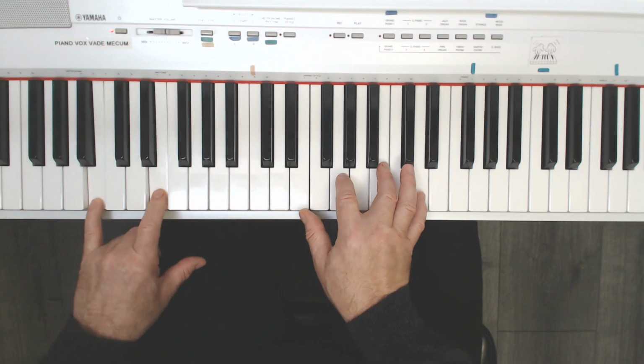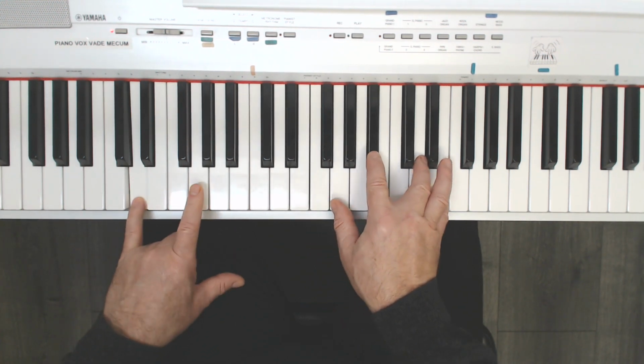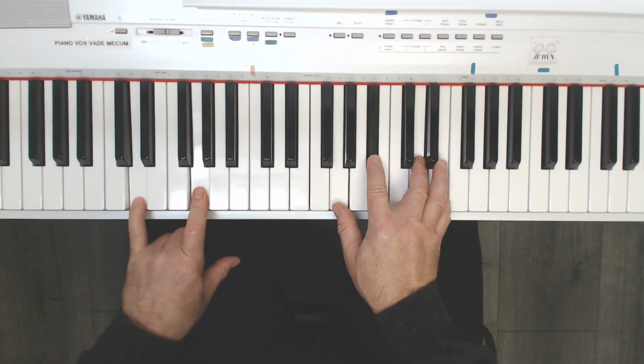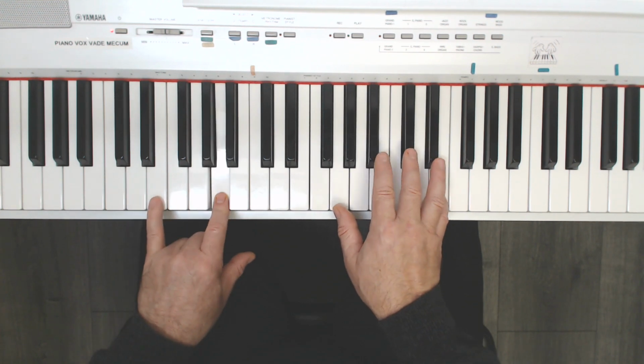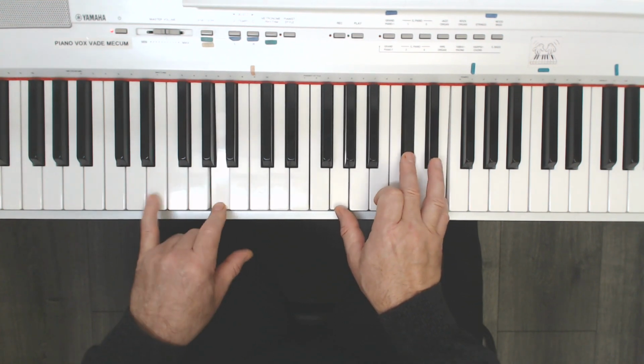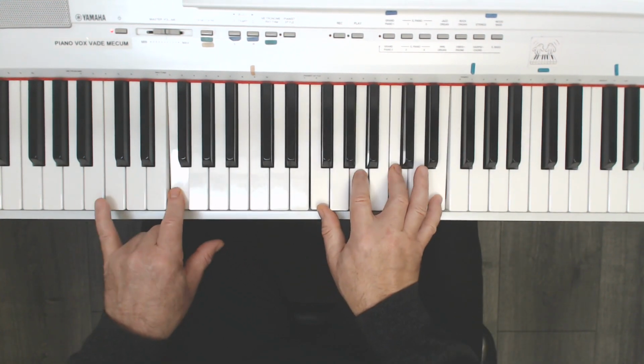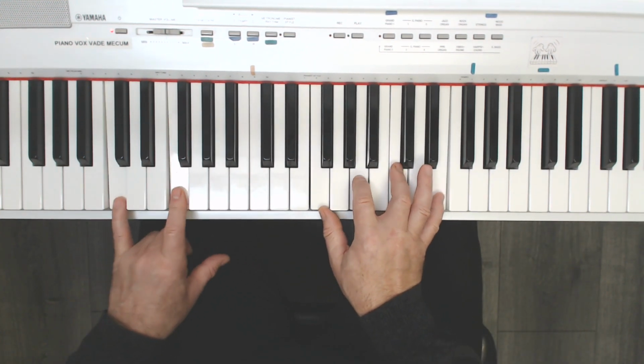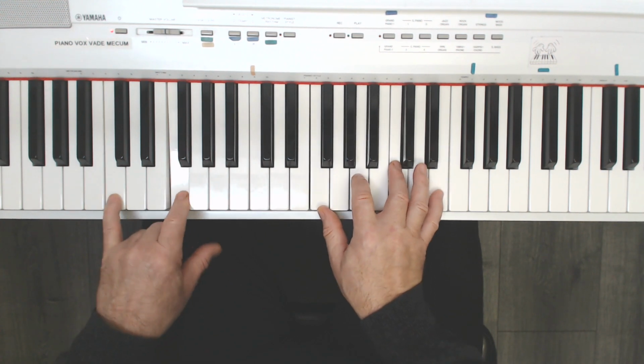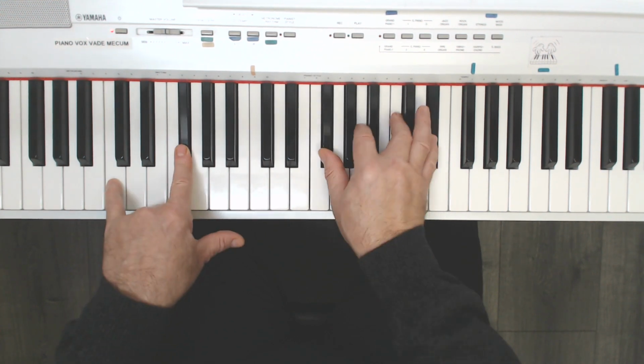E with B, then G with D on the G minor 6, then A7, A and E, even on the flat 9, and an F major, F and C.